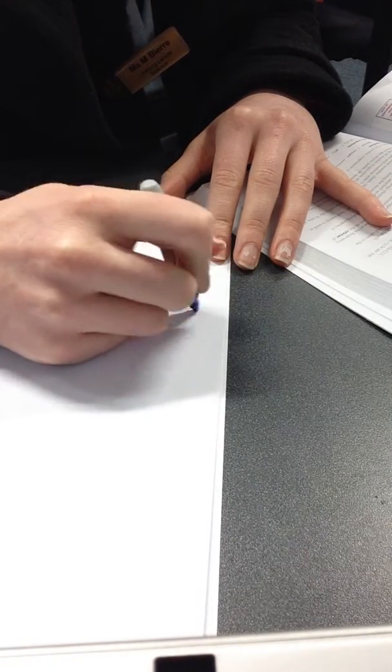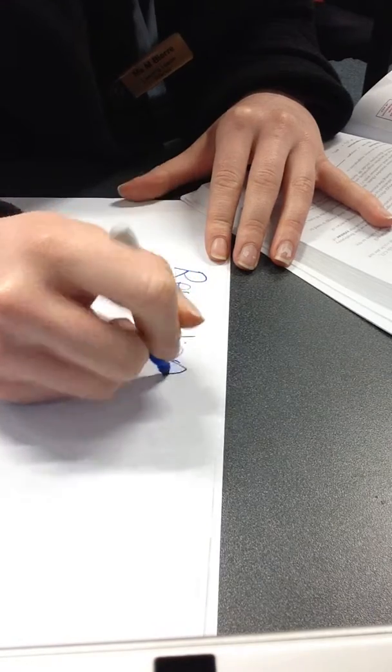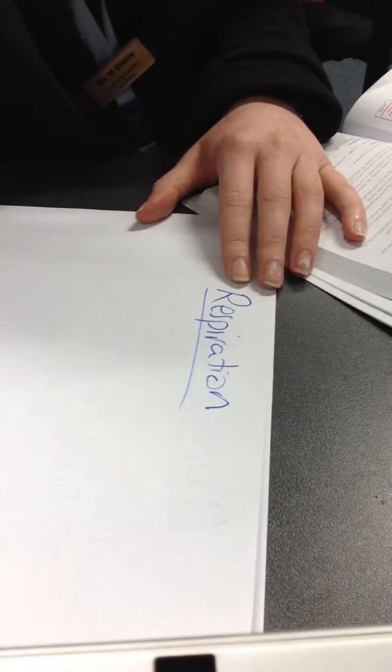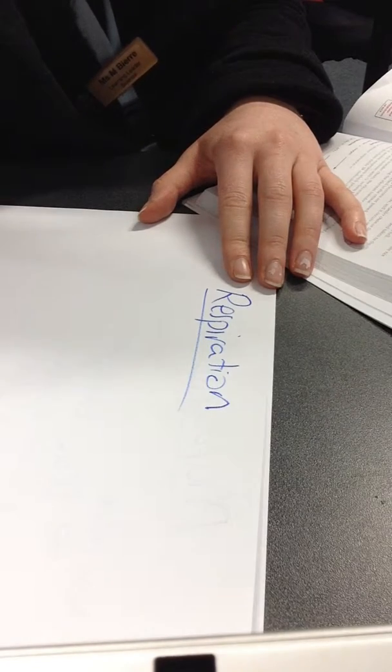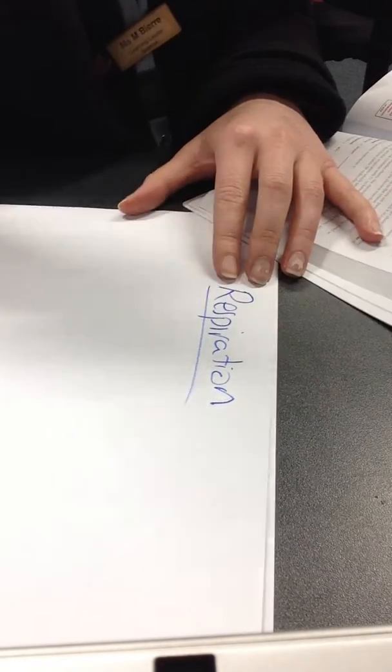Okay, so now we're going to move on to respiration. I mentioned how respiration links into photosynthesis in the photosynthesis tutorial. So if you're a little bit confused where the things are coming from for respiration, go back and have a look at photosynthesis.